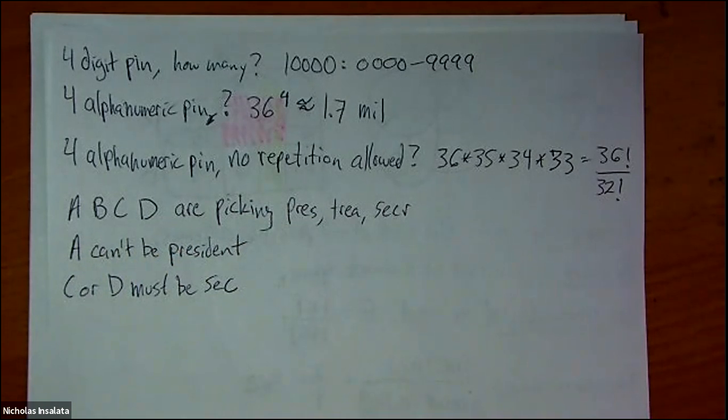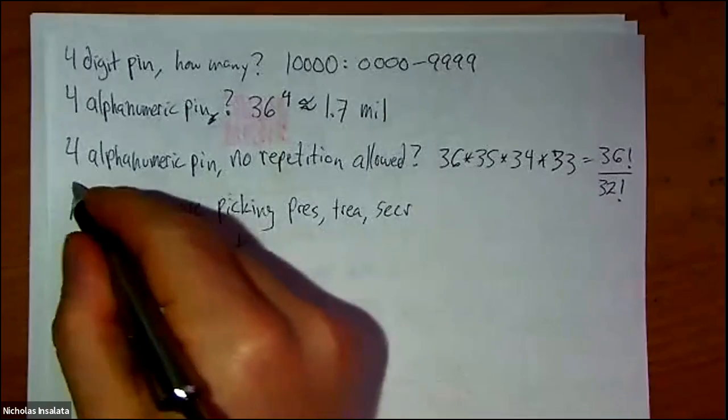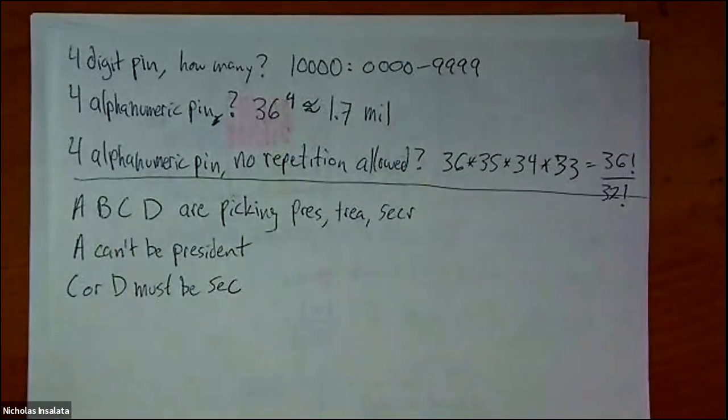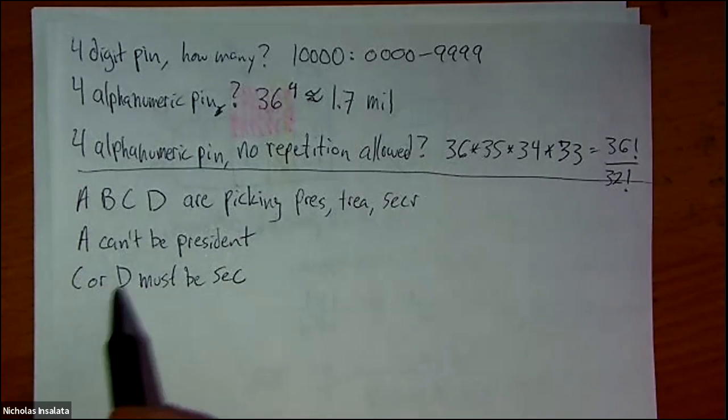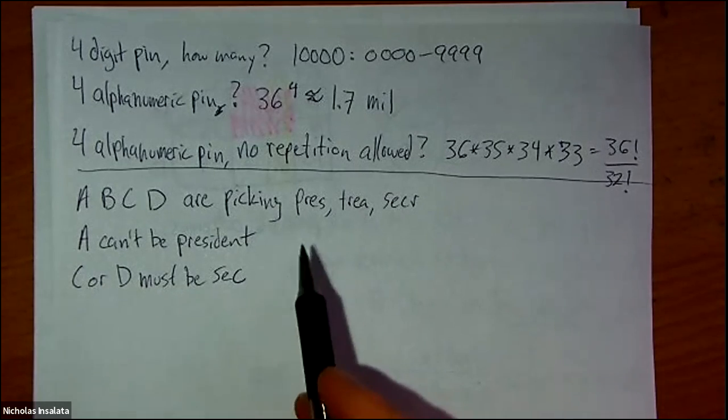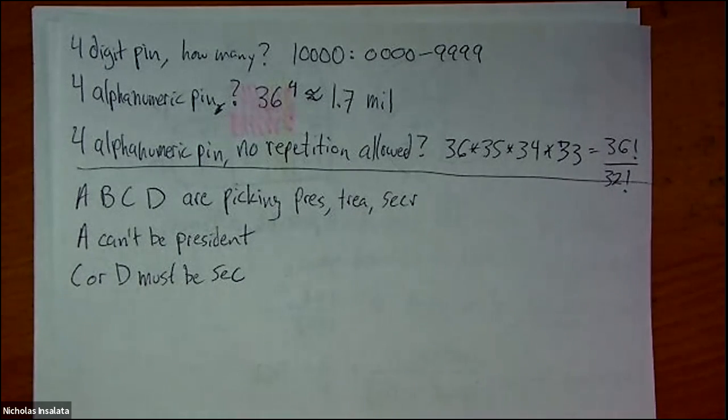So how can we figure this one out? How many different choices do we have for who gets which position? Not exactly 2 times 2 times 2, because there are 2 choices for secretary, but there's more than 2 choices for treasurer or president, right?